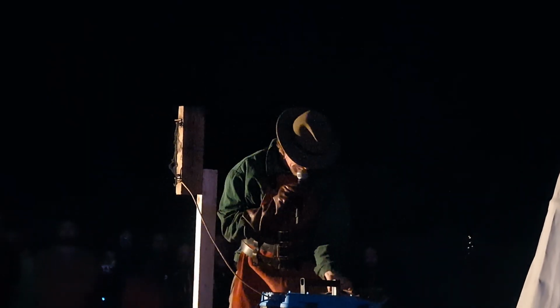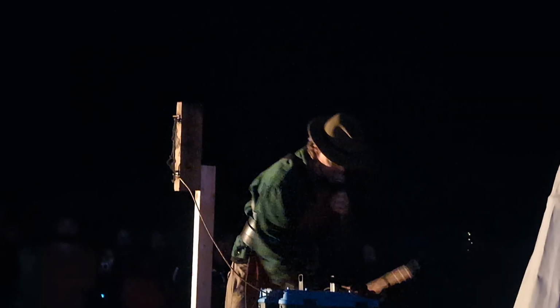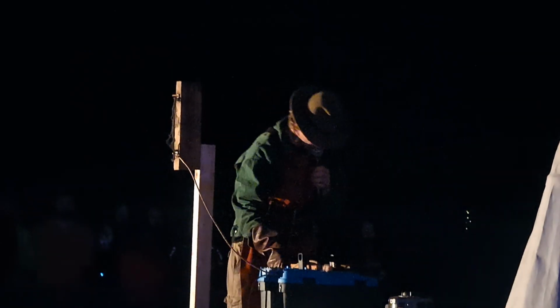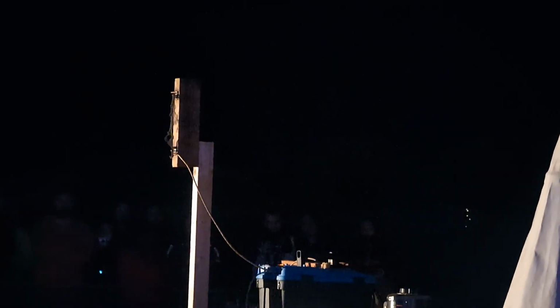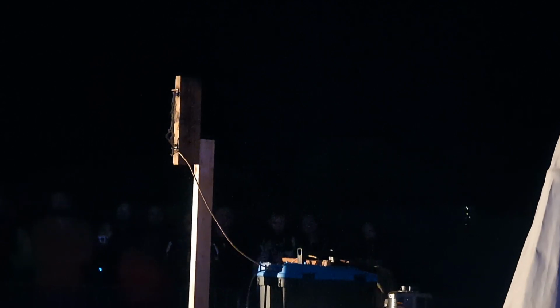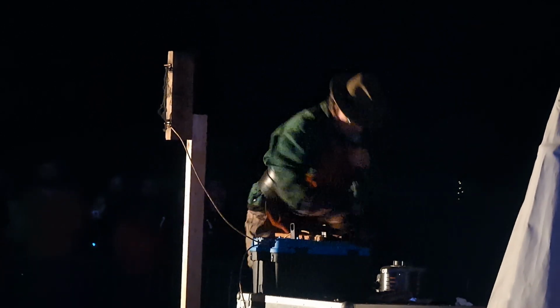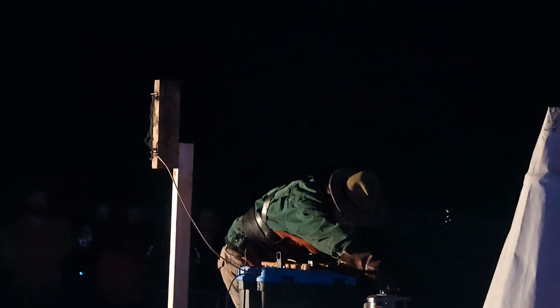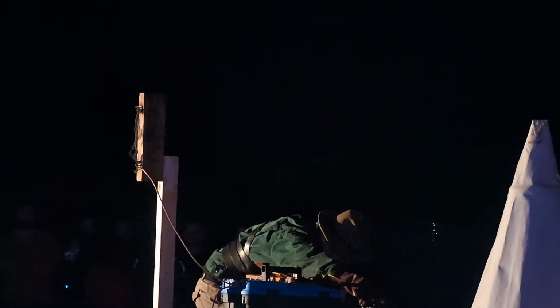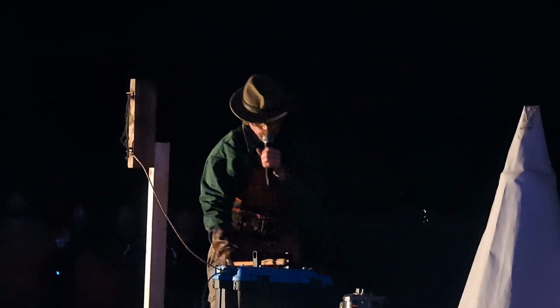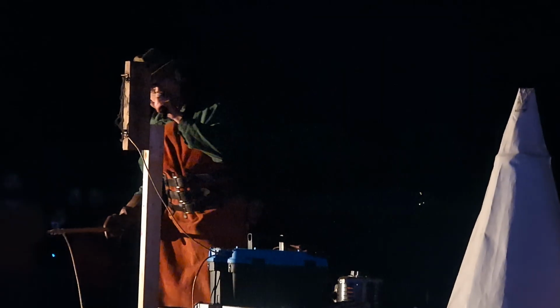I'm starting to like this rubber glove. Okay, are you ready? Okay, charging. Yeah. Let's see how this goes. Lights.